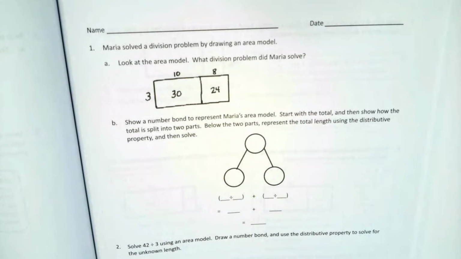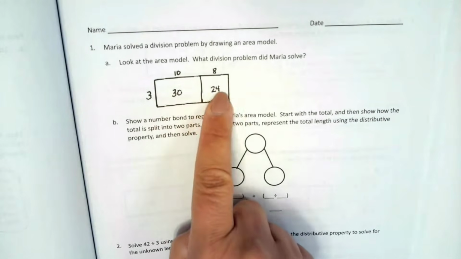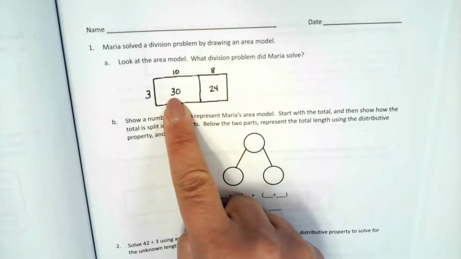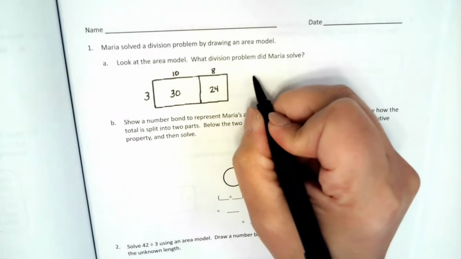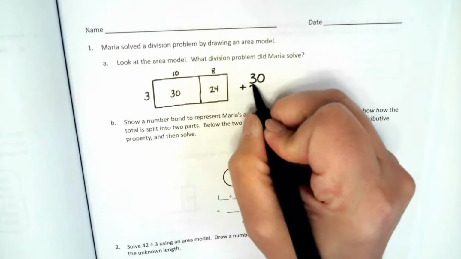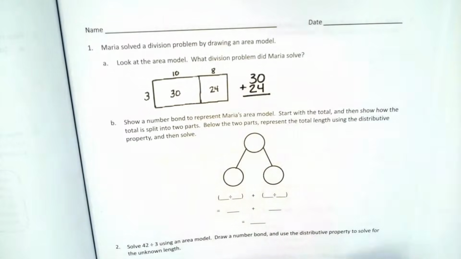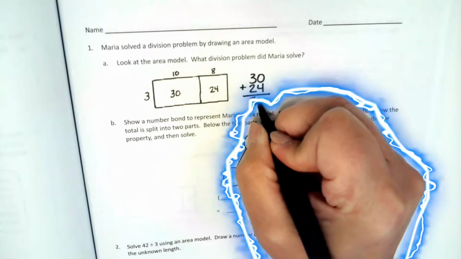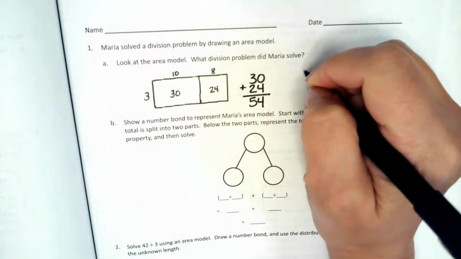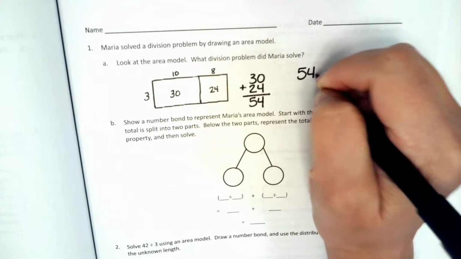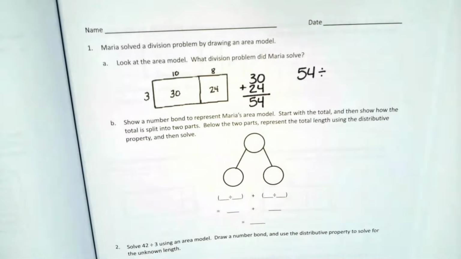First, we need to find the in all number, or the dividend. We look inside the area model. I see 30 and 24. To get the in all number, we need to add those together. What is 30 plus 24? That makes 54 in all. So the dividend is 54. That goes first on the division problem.